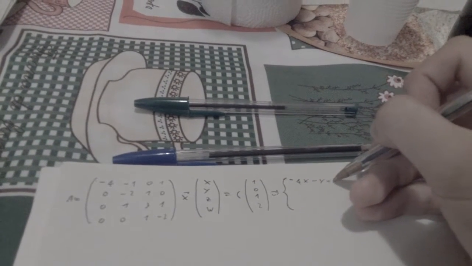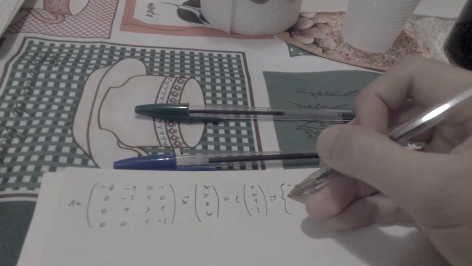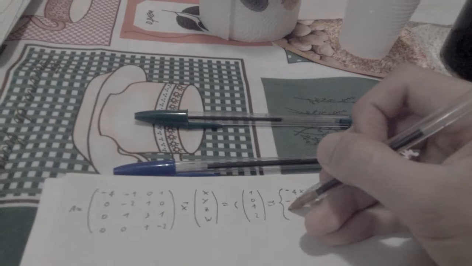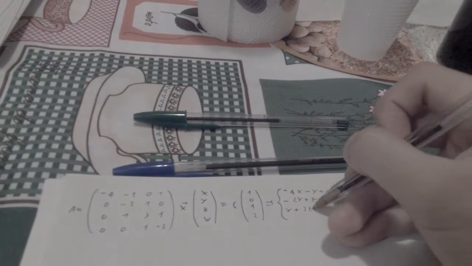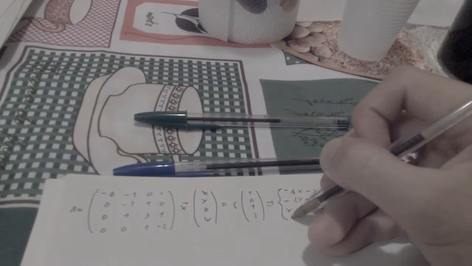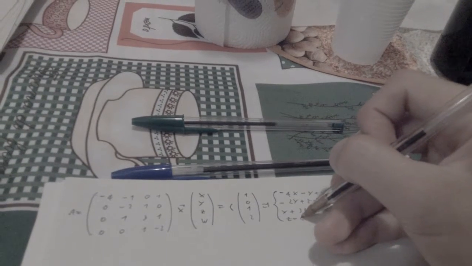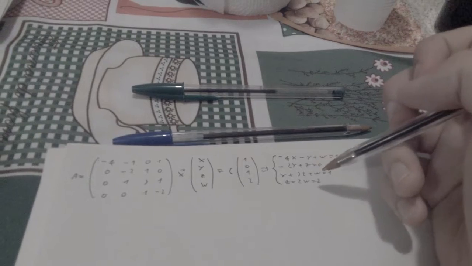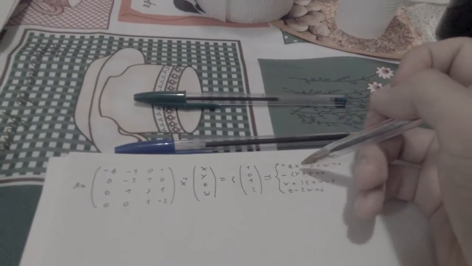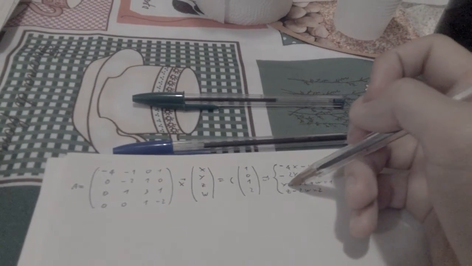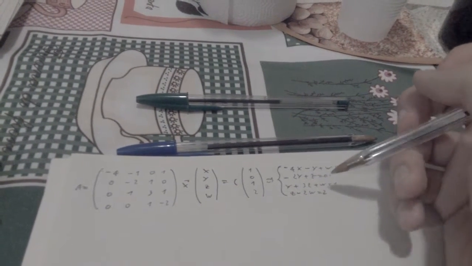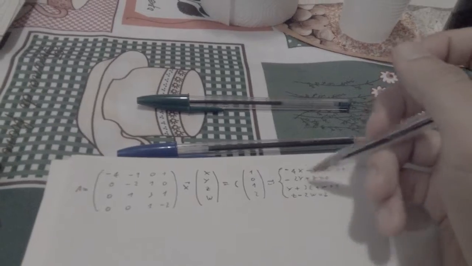-4x minus y plus w equal to 1, -2y plus z equals 0, y plus 3z plus w equal 1, and z minus 2w equal 2. So exactly as I did before, I'm going to get x, y, z, and w out of those equations without solving them, but getting those variables in function of other variables.